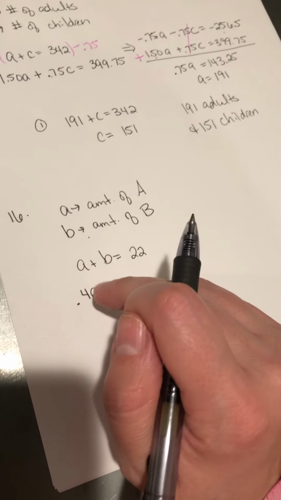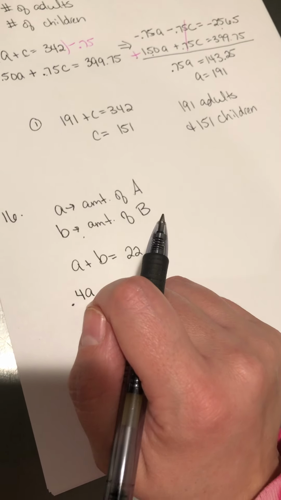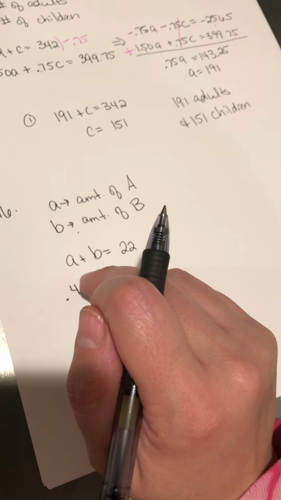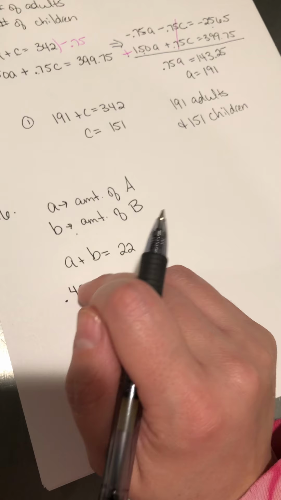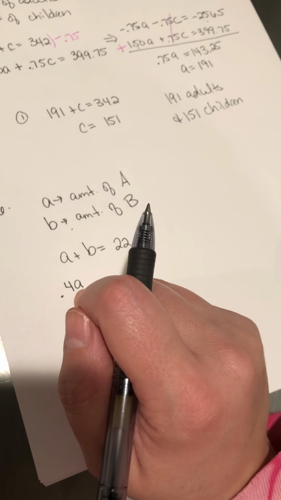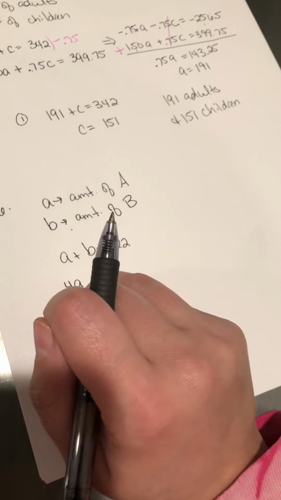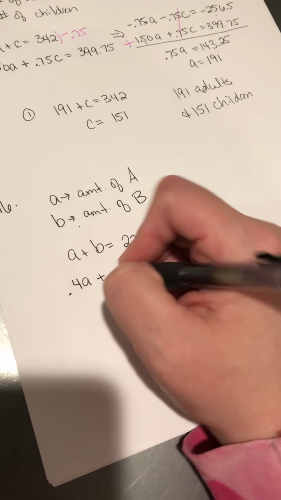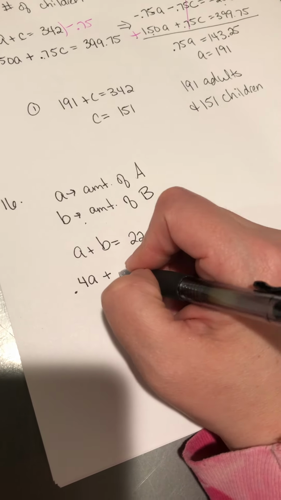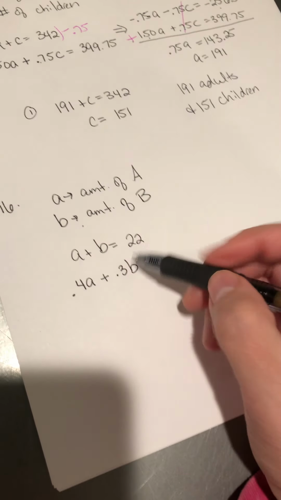If I have 1 milliliter, I've got 40% acid. If I've got 2, I've got 40% of 2 that is acid. If I've got 10 milliliters, I've got 40% of 10 that's acid, and the rest is whatever else is in the solution. Plus my B is 30% acid, so 0.3 times B.